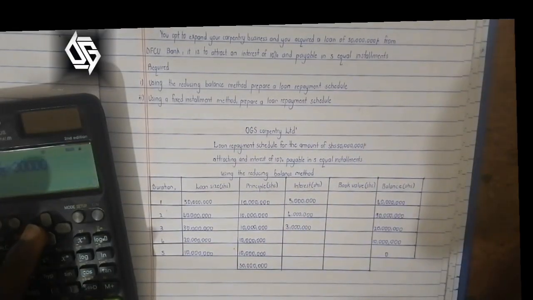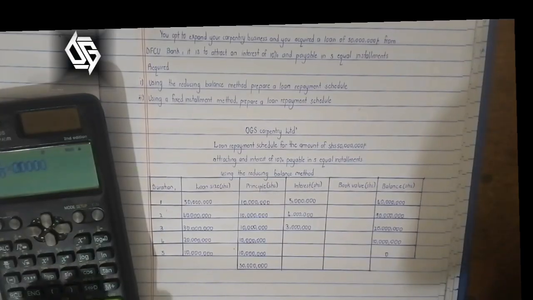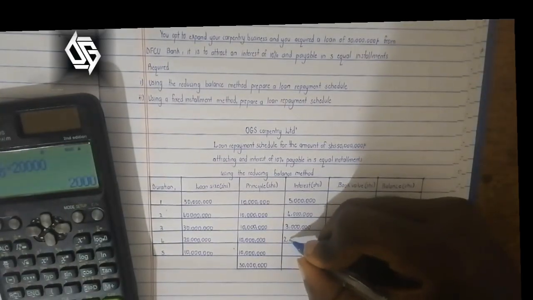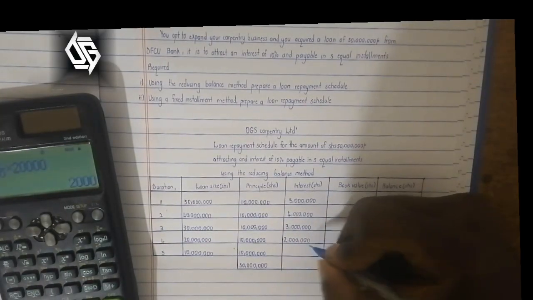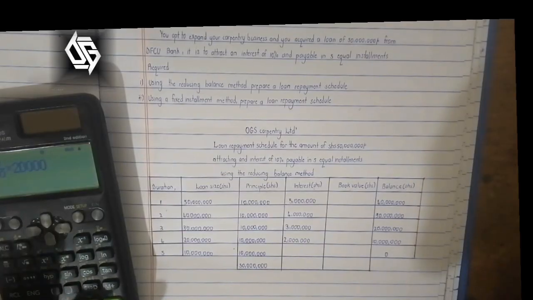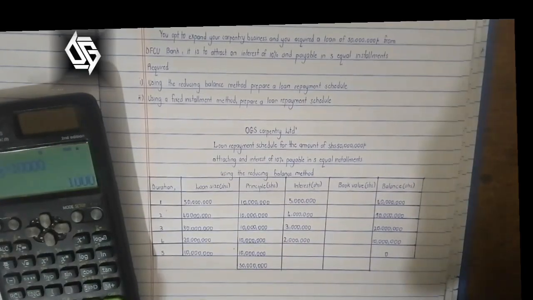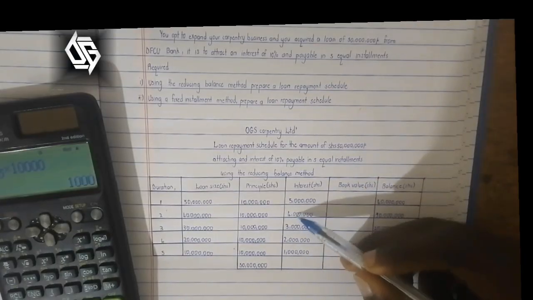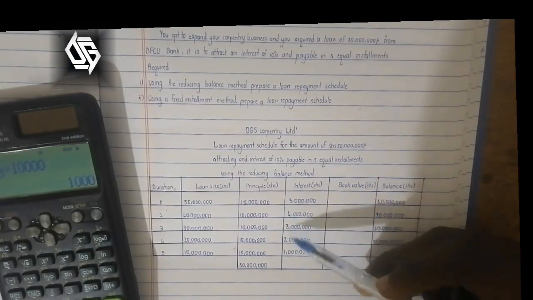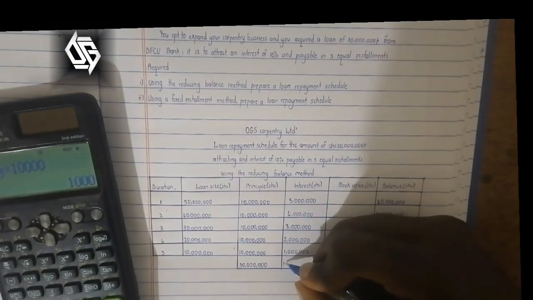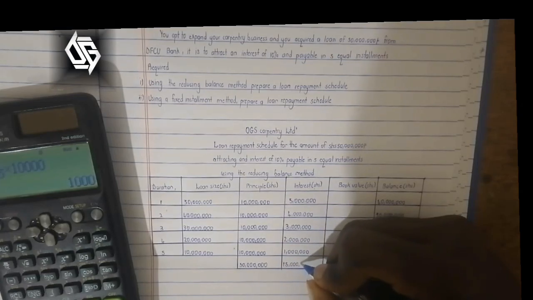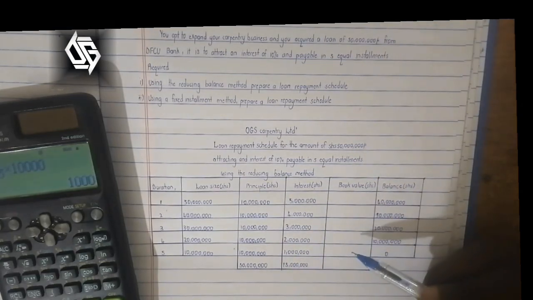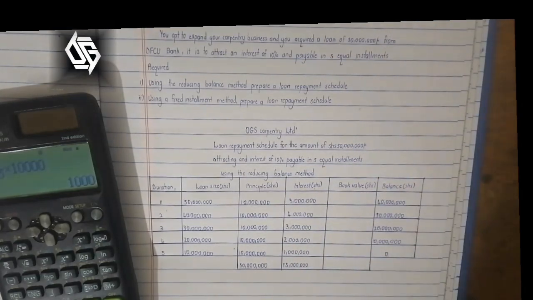And then we shall have 10% of 20 million, which is 2 million. And then 10% of 10 million, which is 1 million. And then we are going to move and obtain the total as 15 million. So the interest we are paying back in total is 15 million.